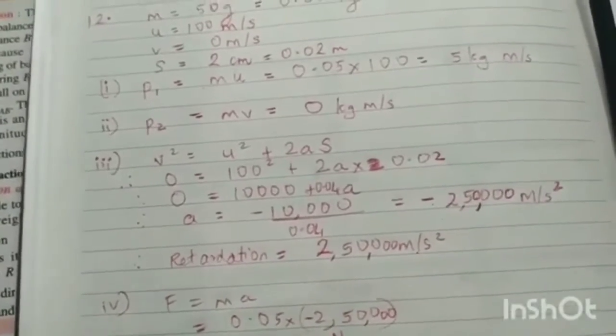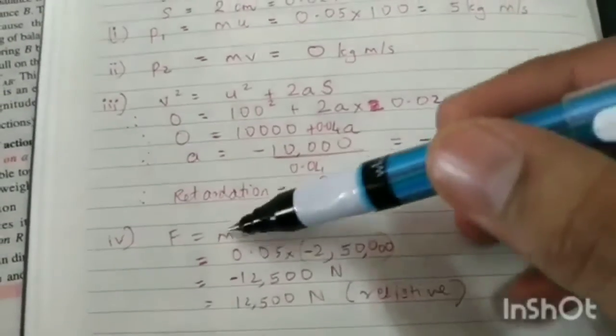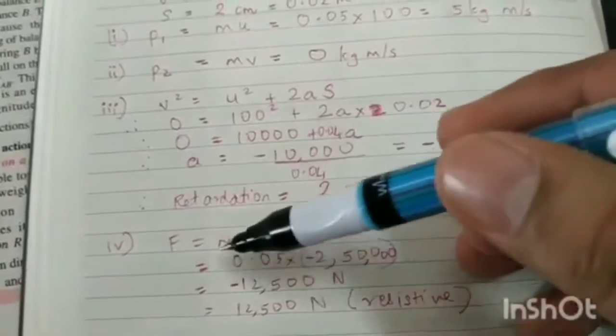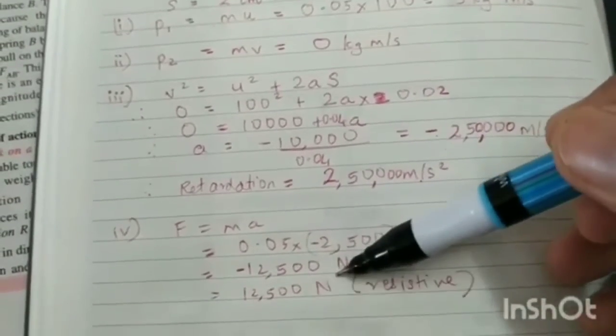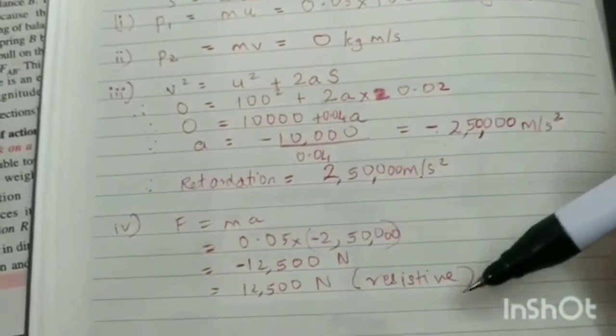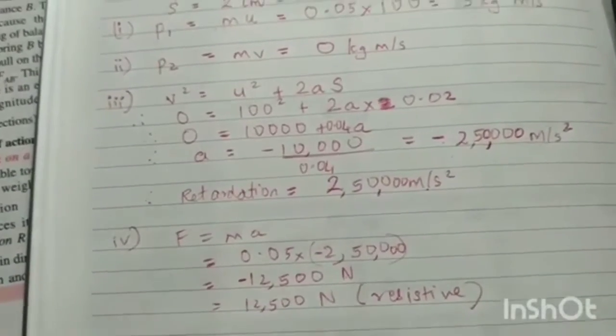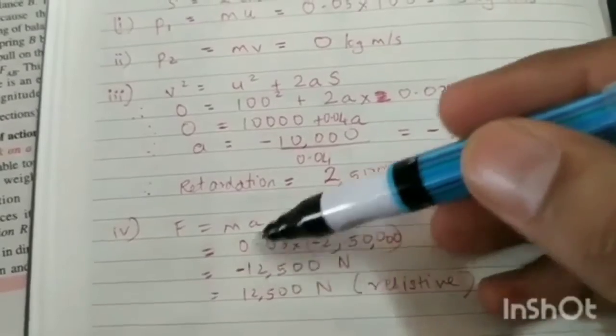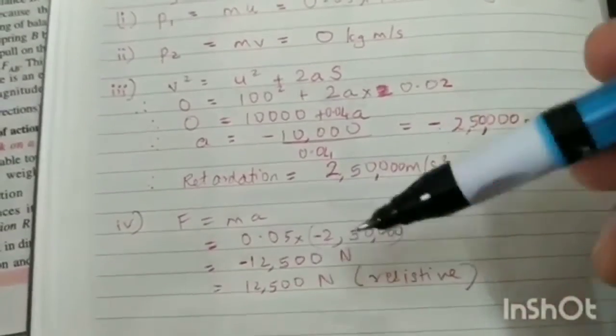And fourth, they want the resistive force. Force is mass into acceleration. Acceleration was negative, so my force is also negative. But the final answer will be written positively, and we have to mention it's a retarding force, that is a resistive force. If you forget to put the minus sign and you just write the answer as 12,500 newtons, it's okay for force.